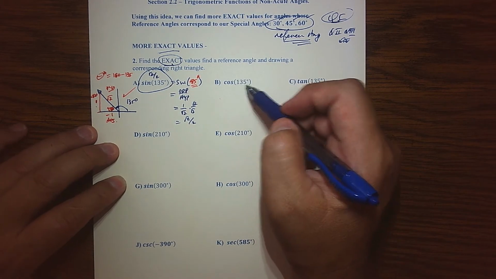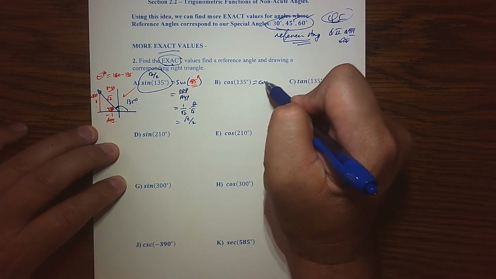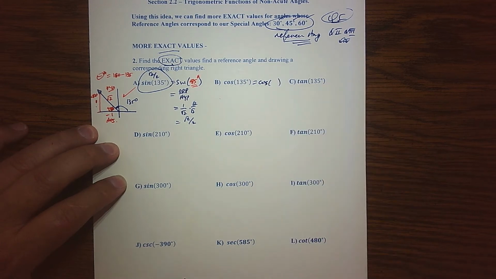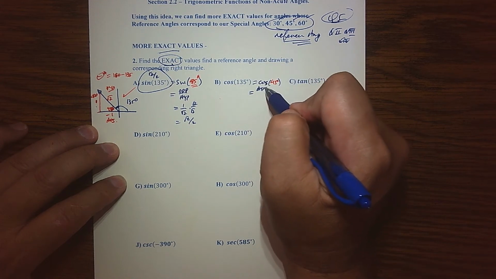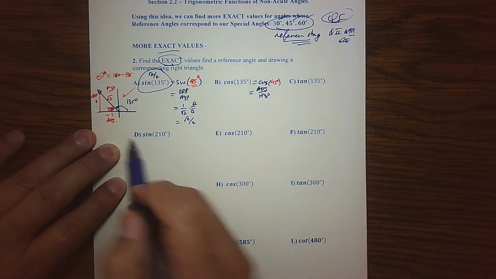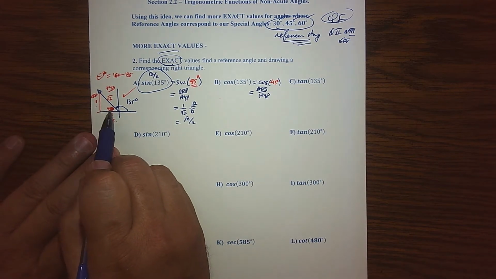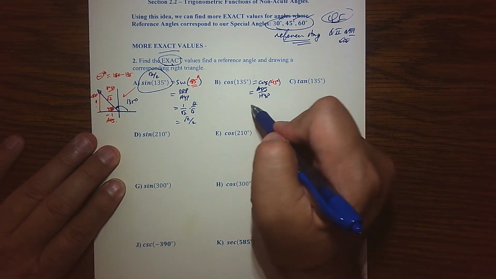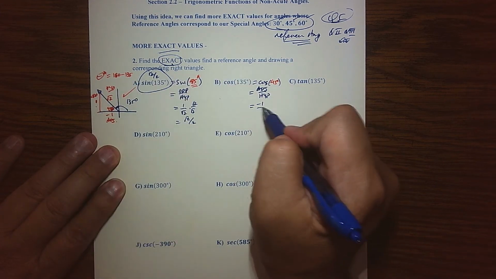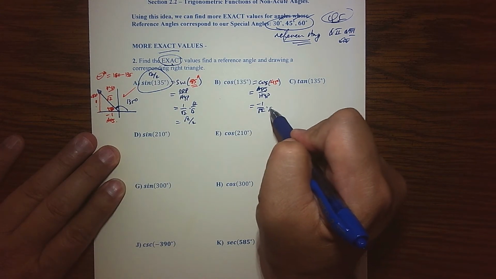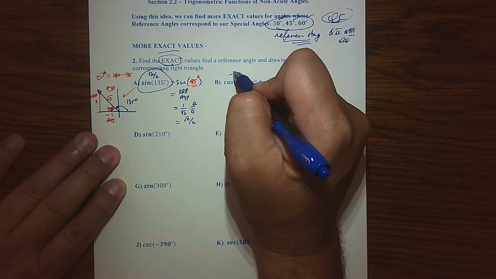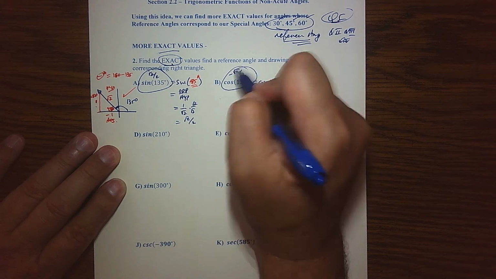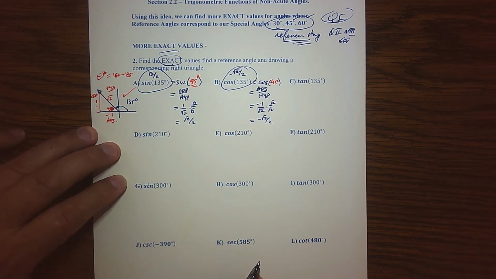We can even do cosine of 135. Again, this would be the same as the cosine of that 45 degree reference we just drew. By definition, cosine is the adjacent over the hypotenuse. For this reference angle, the adjacent is -1 and the hypotenuse is the square root of 2. Rationalizing my denominator, we get negative square root of 2 over 2. So we now have the exact value of the cosine of 135.